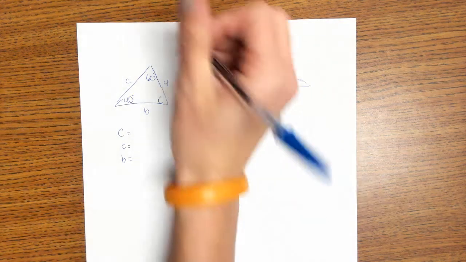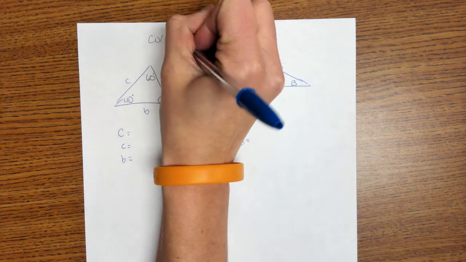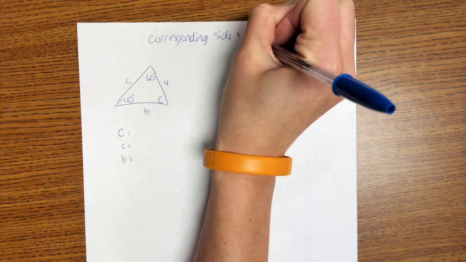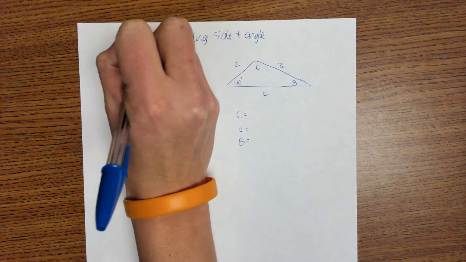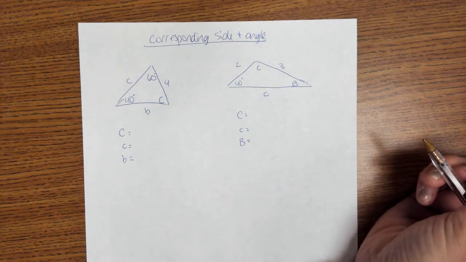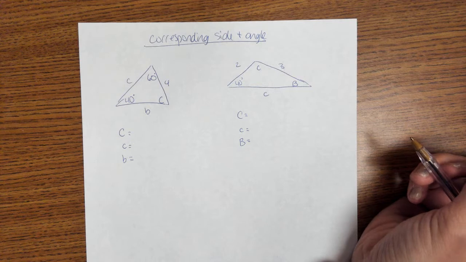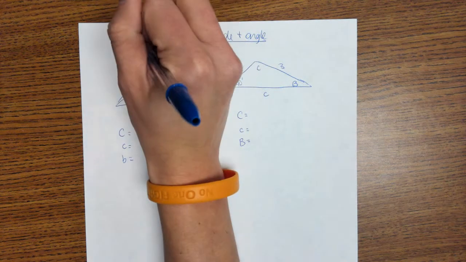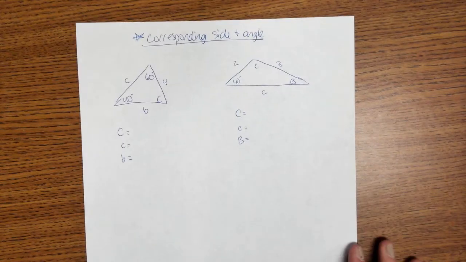So the biggest thing that we're looking for is a corresponding side and angle. That's the biggest thing that we look for in order to do law of sines. So we don't really care if it's a side-side-angle or a side-side-side. We don't really need to memorize that stuff, but we need to know, does it have a corresponding side and angle? If so, we can proceed with law of sines.